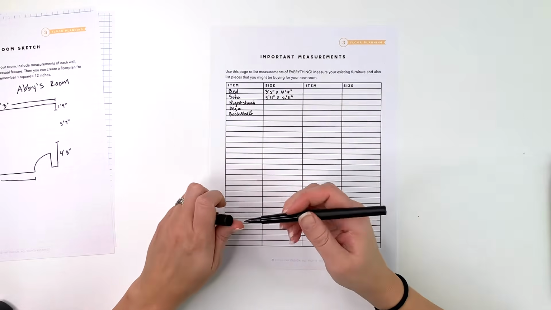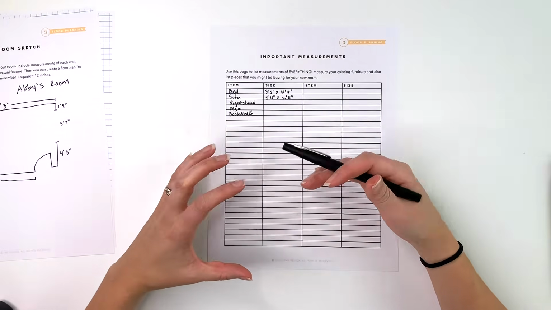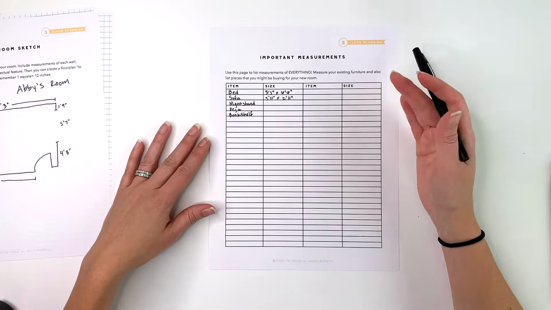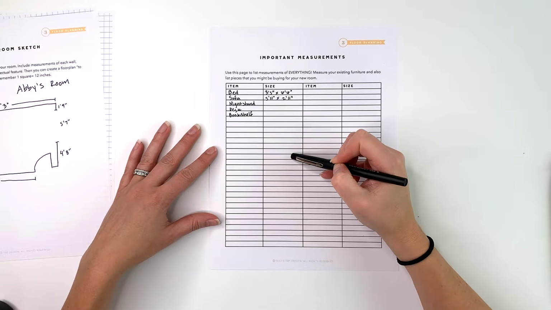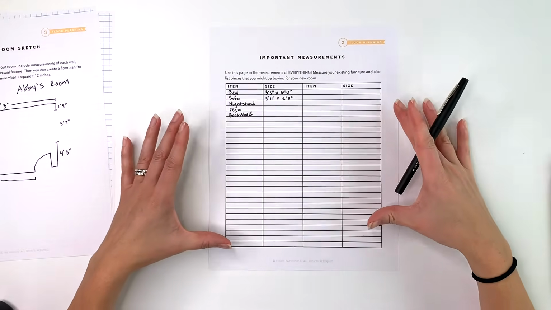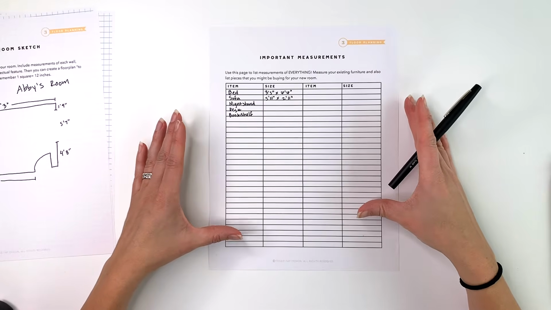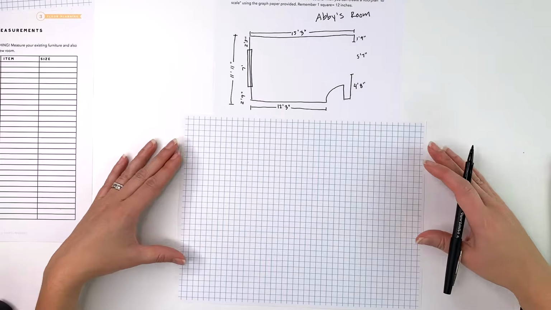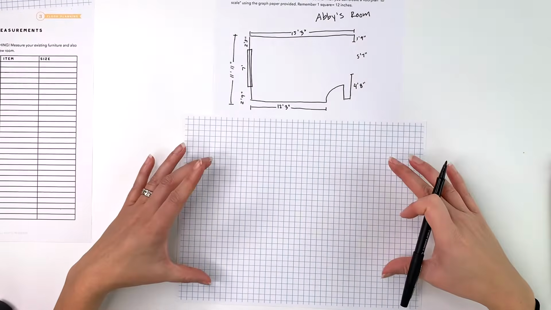And also you can put things that you're thinking about buying. If you're wondering if it's going to fit in the space, you can look it up on the website, find the measurements, and write those down here. Because it'll be really useful to plan to see if that new item is actually going to fit in your space properly.